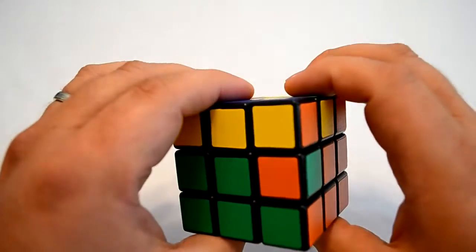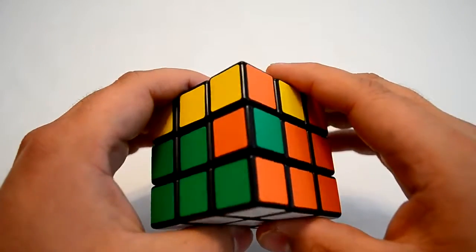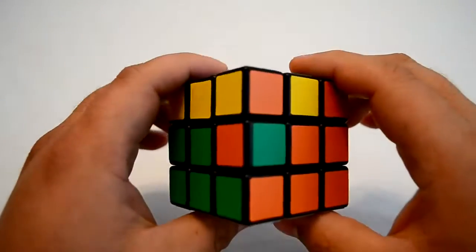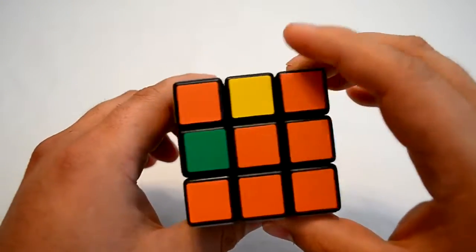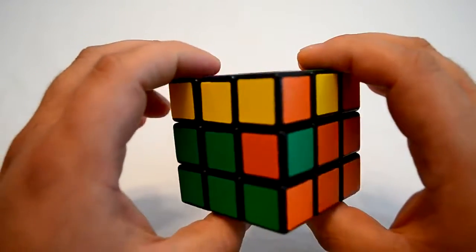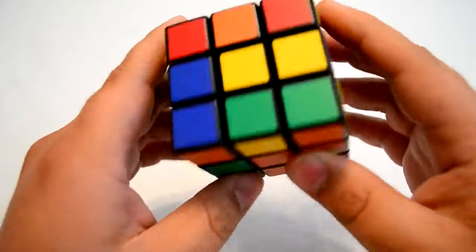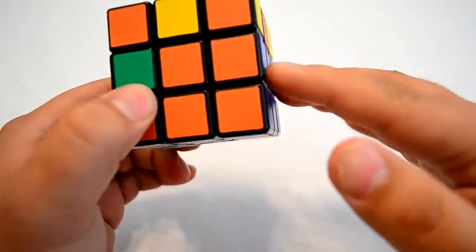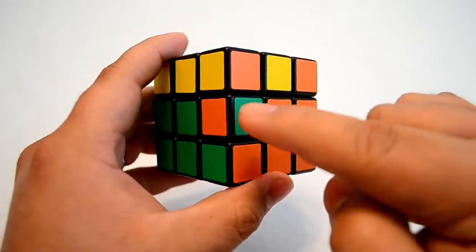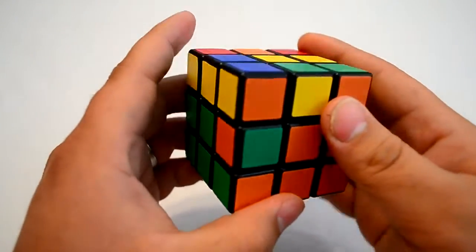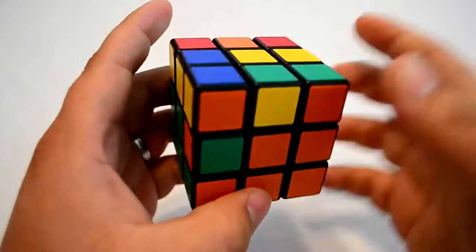Now let's go to the final possibility. You may have the piece that's just in backwards. So it's in the correct position, it's just backwards. So you actually treat this the exact same way as you were doing with the swapped pieces. You will swap this piece out with any yellow piece here, and then you will put the piece back in correctly.